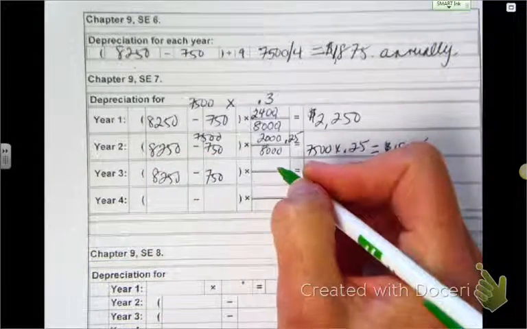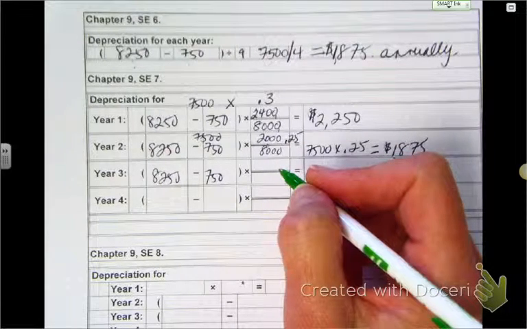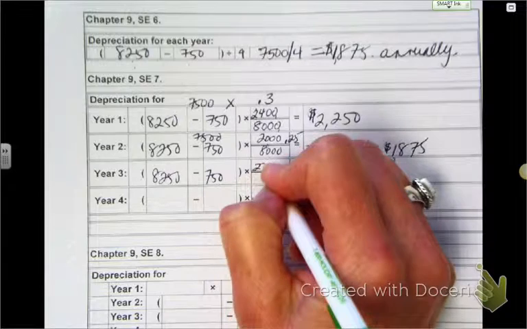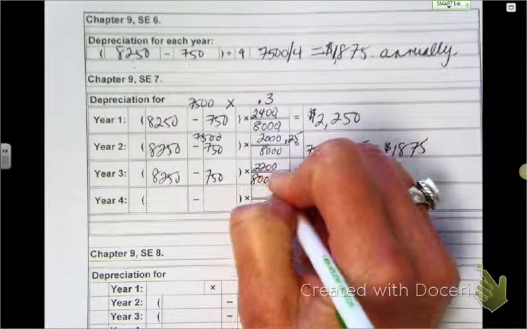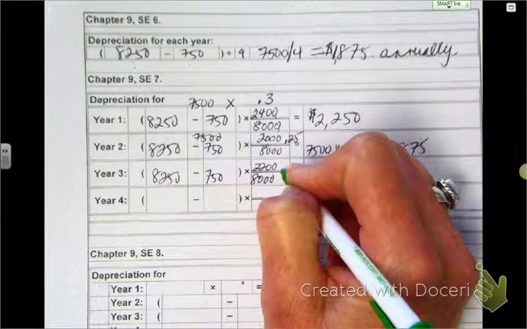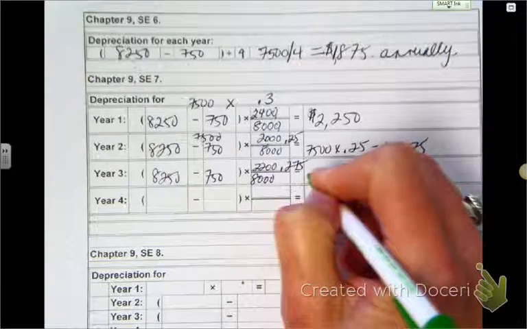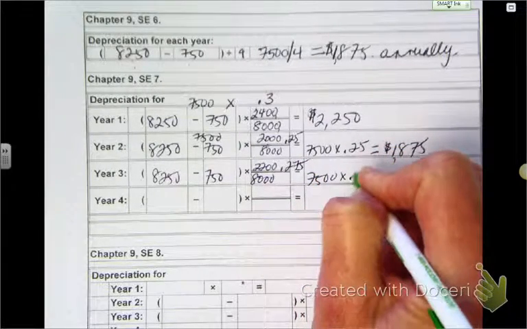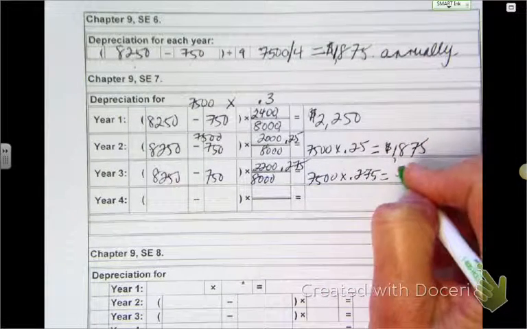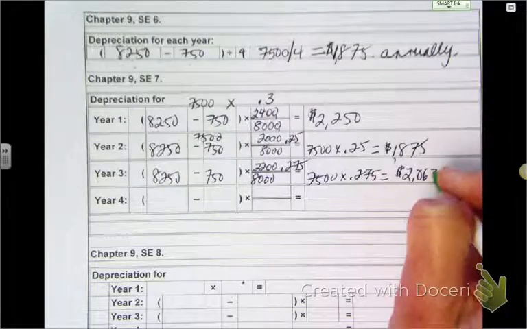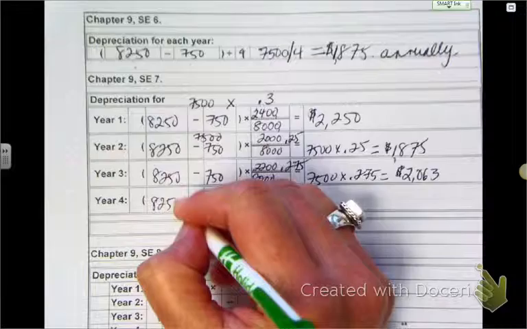So what do we have in the third year? 2,200 hours divided by 8,000. What is it? 0.275. And so we take the 7,500 by the 0.275, which is 2,062.50. All right, we'll round it to 2,063. It's wrong, but I'll allow it.